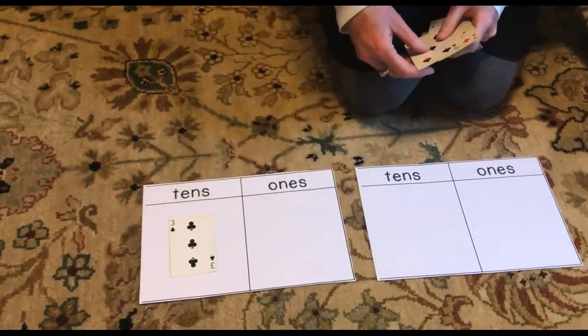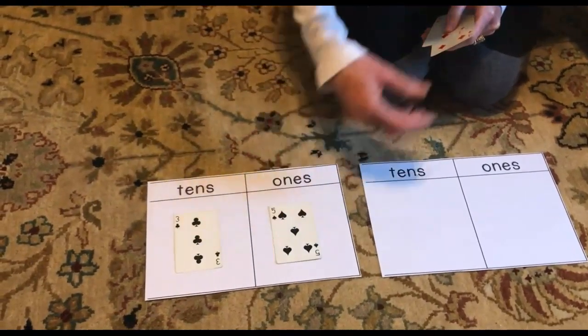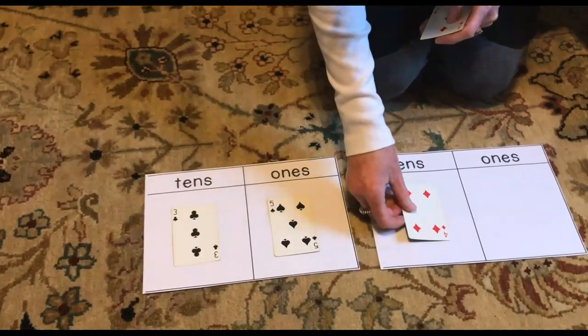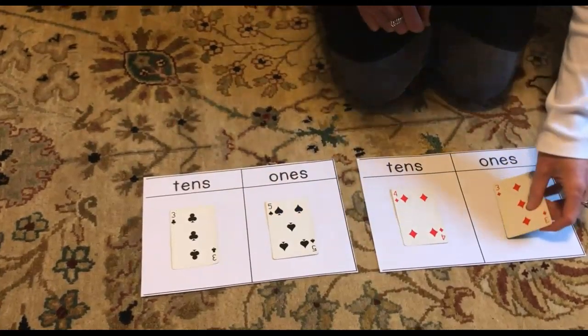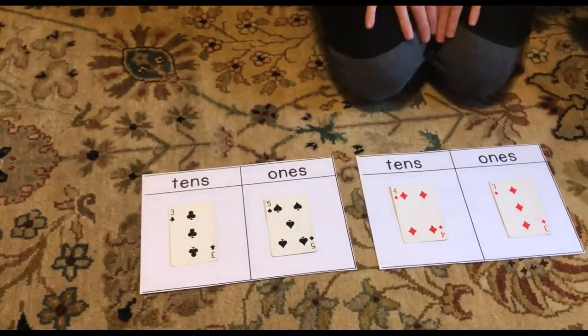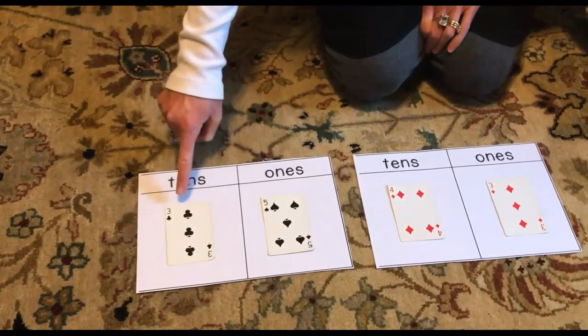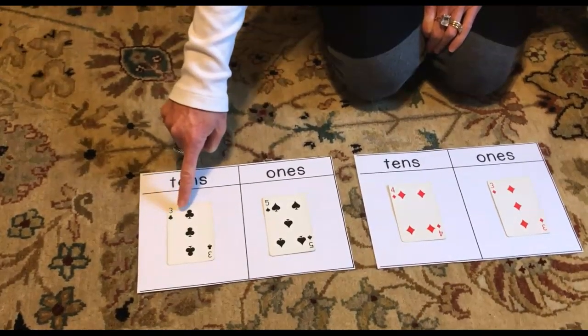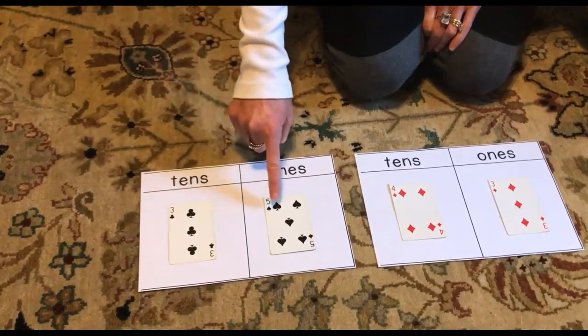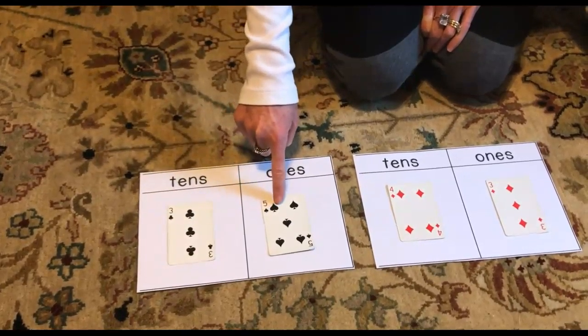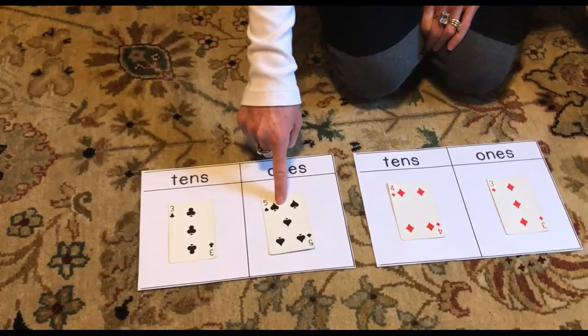This time I'm going to give Poppy 3 10s and 5 1s, and Mrs. Spencer 4 10s and 3 1s. So remember, let's count the 10s, 10, 20, 30, and the 1s, 31, 32, 33, 34, 35.